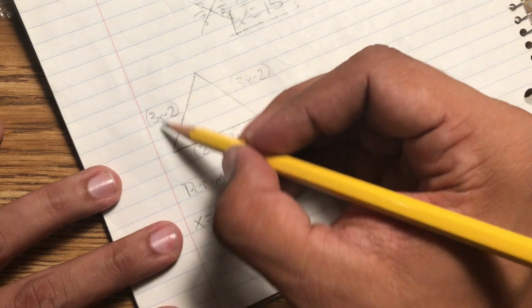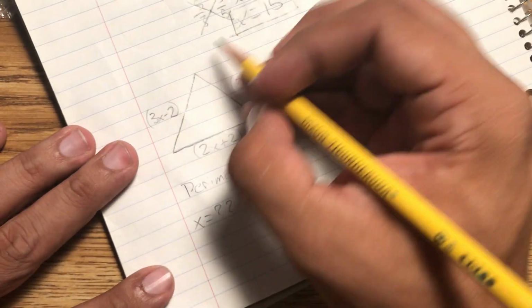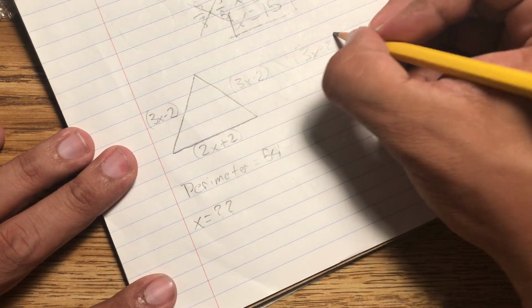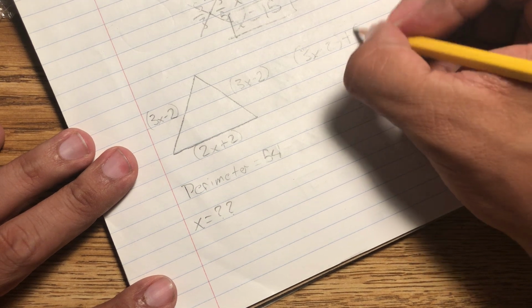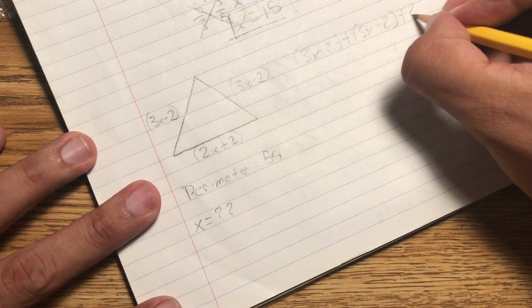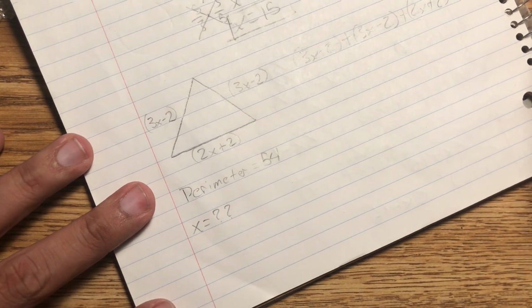So I know that if I combine all of these, it has to equal 54. So I'm going to write it in a straight line. So it's 3x minus 2. And I'm going to add it with 3x minus 2. And then I'm also going to add it with 2x plus 2, and that has to equal 54.